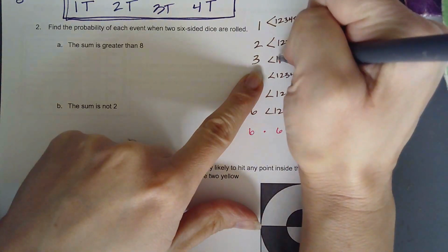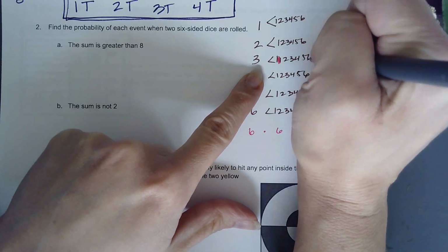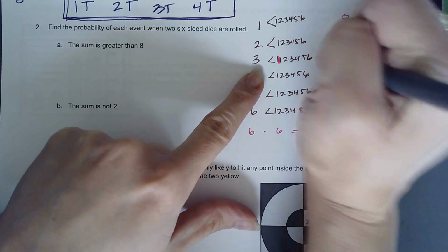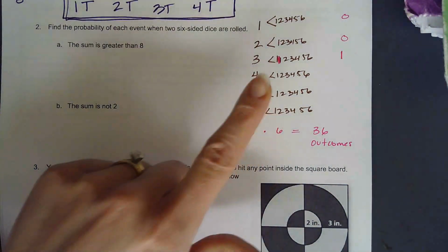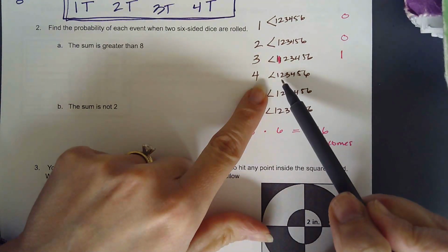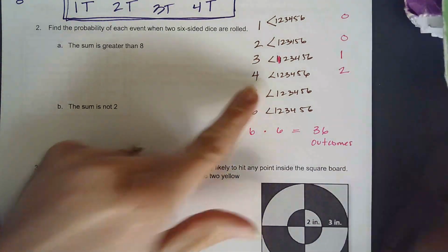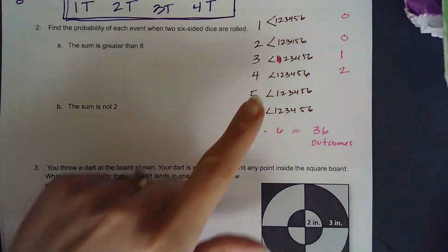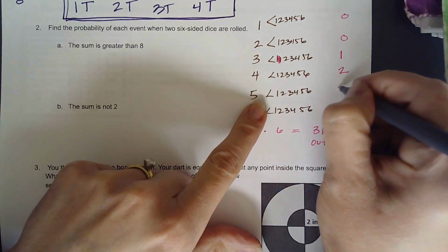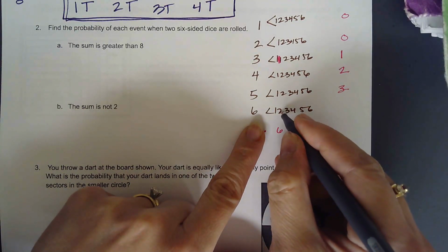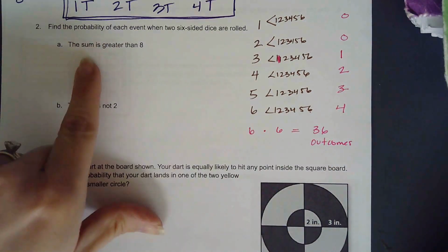Let's see how many of these outcomes meet my criteria. So 3 and 1, 3 and 2, 3 and 3, 3 and 4. 3 and 4 is 7. 3 and 5 is 8. That doesn't work. 3 and 6 is 9. So there's one outcome where I have a sum that's greater than 8. Let's look at 4s. 4 and 1, no. 4 and 2, no. 4 and 3, no. 4 and 4 is 8. 4 and 5 is 9. 4 and 6 is 10. So that means there's 2. And then for 5, let's see here. We got 5 and 3 is 8. We know the other ones don't work. So 5 and 4, 5 and 5, 5 and 6. And for 6, I've got 6 and 3, 6 and 4, 6 and 5, 6 and 6. So those are the outcomes where the sum is greater than 8.